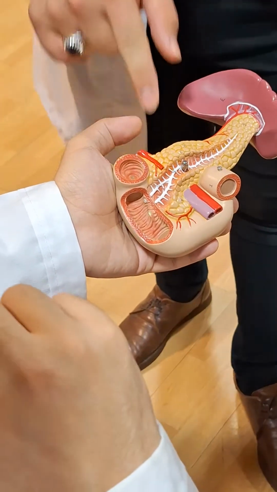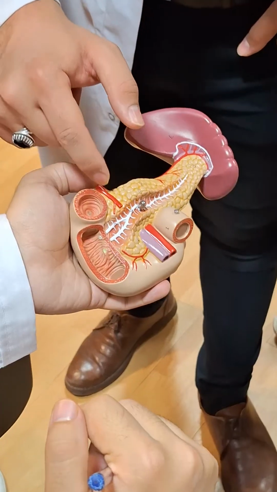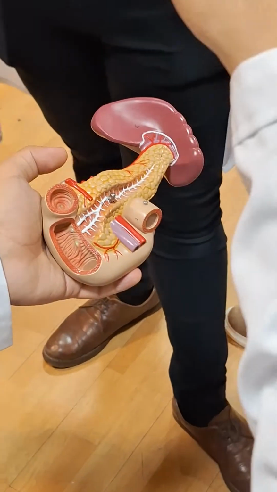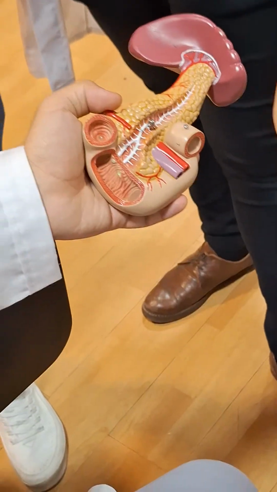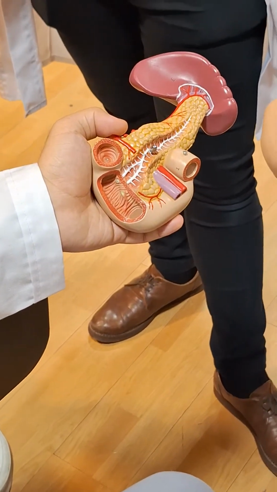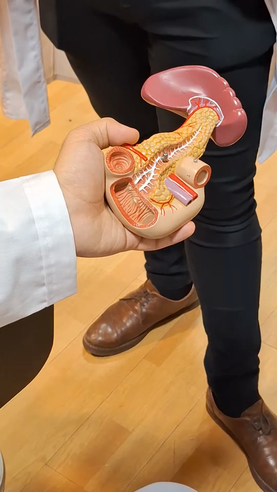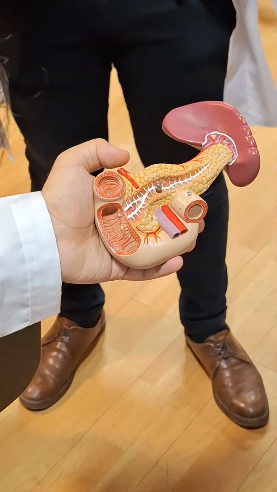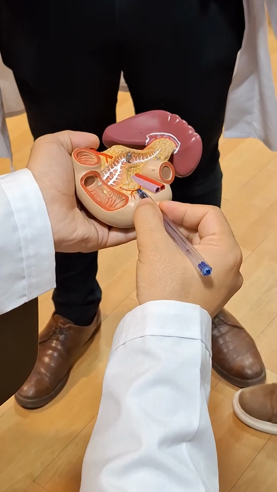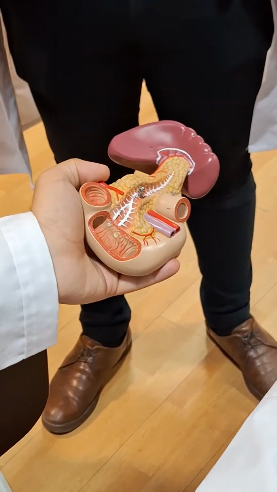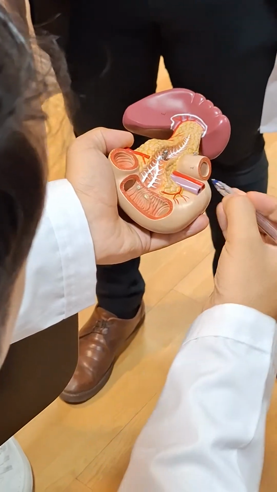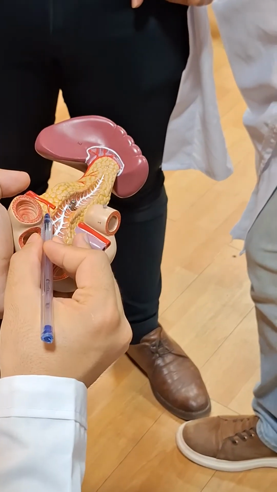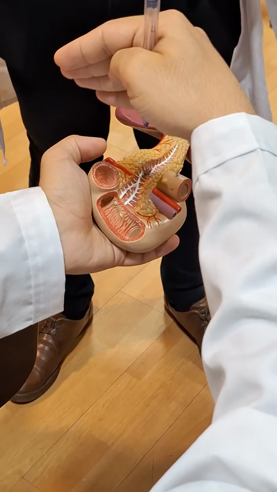Doctor, what about this small one? They are pancreatic duodenal. The gastroduodenal travels inferiorly and makes which branch? Pancreatic duodenal branch. Yes. Inferior pancreatic duodenal is a branch of superior mesenteric. Superior pancreatic duodenal is a branch of celiac.